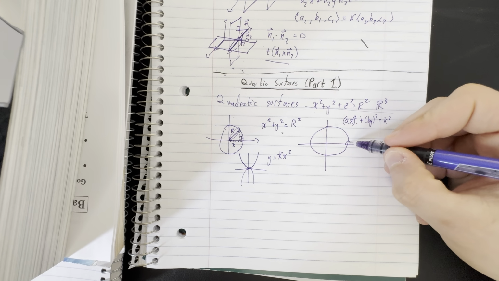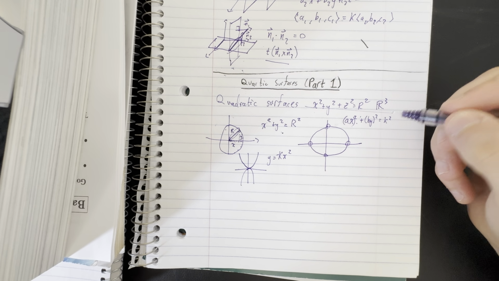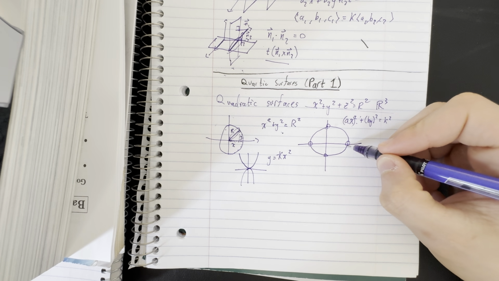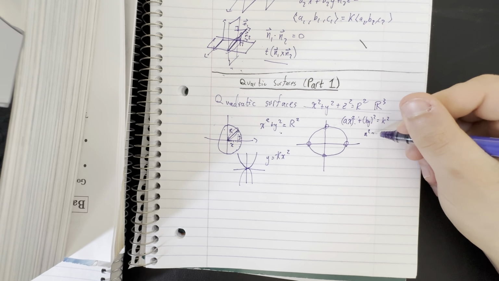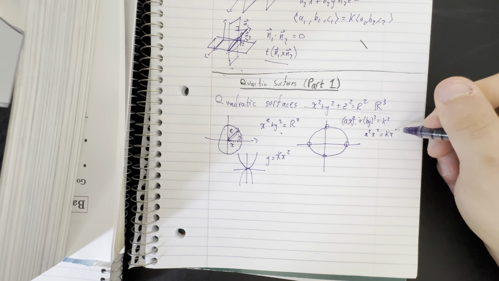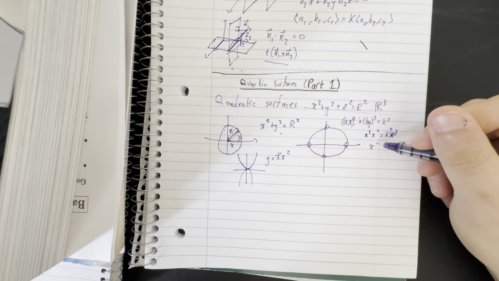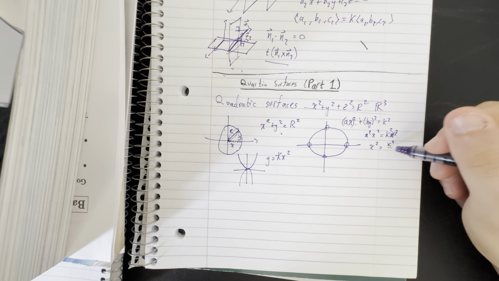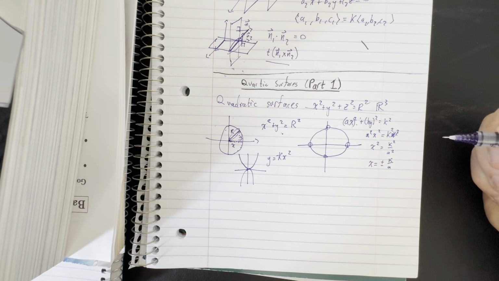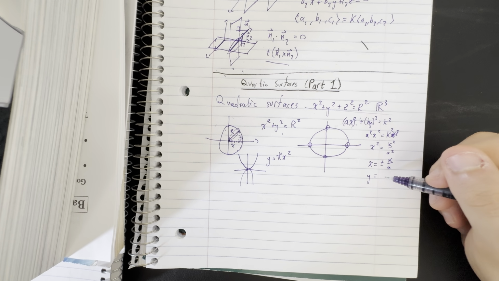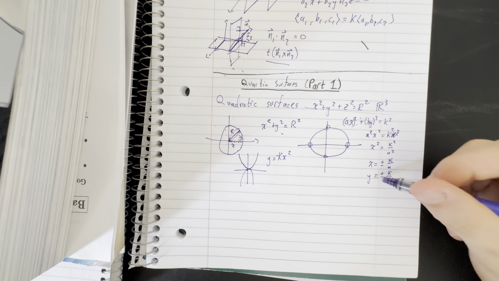And in order to find these important points, for instance, if I wanted to find this point right here and this point, that's when y is 0. So then I would have a squared x squared equals k squared, and then x squared equals k squared over a squared. So those points are going to be x equals plus or minus k over a. And then y is just going to equal plus or minus k over b. So that's how you find those points.